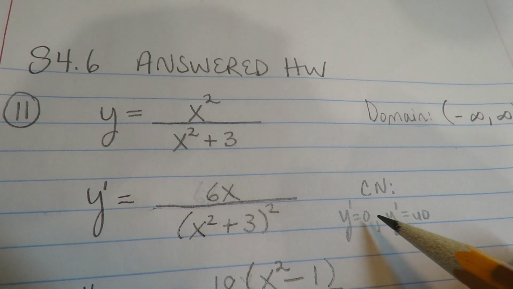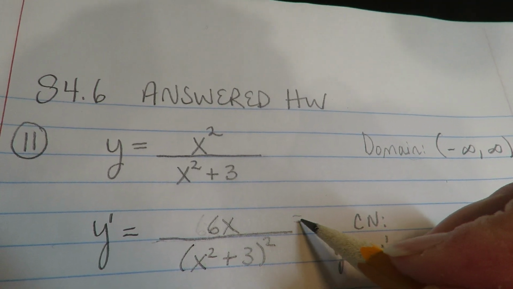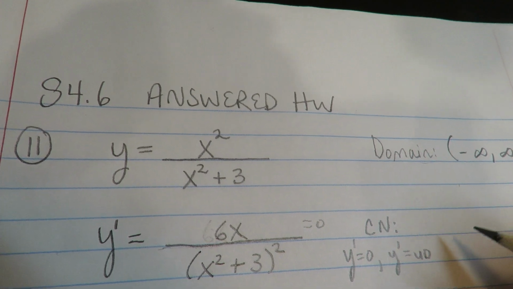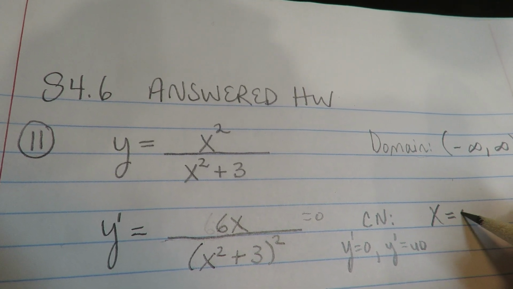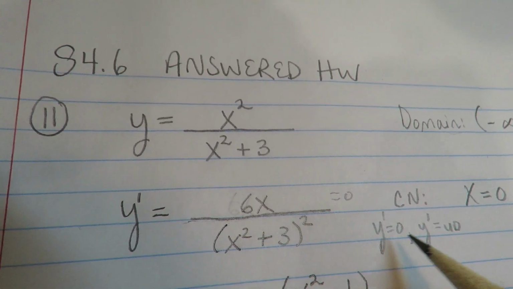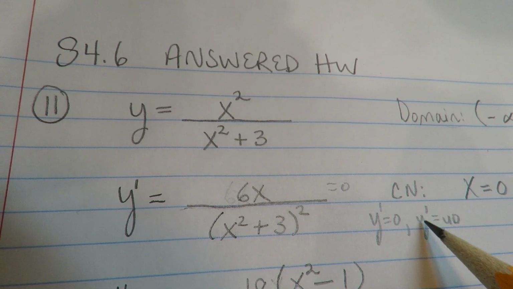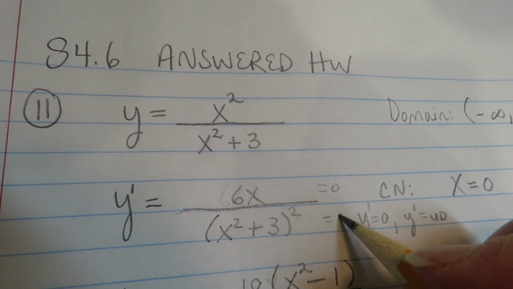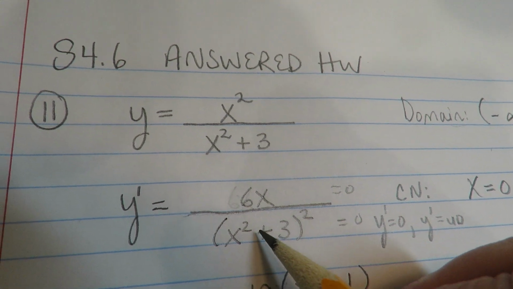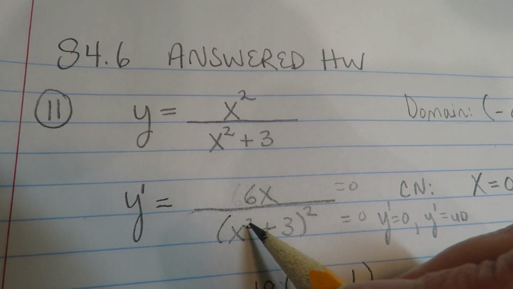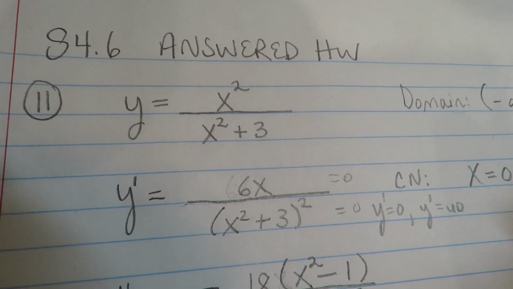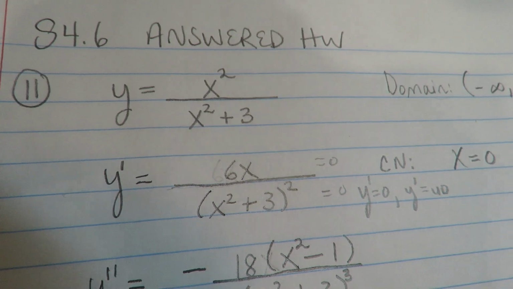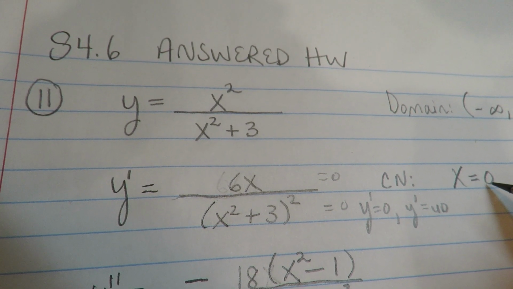So the derivative is equal to 0 when the numerator is equal to 0. So the numerator will be equal to 0 when x is 0. The first derivative is undefined when the denominator is equal to 0. And again, that's not possible because you have something squared plus 3. So that won't ever happen. So I only have one critical number.